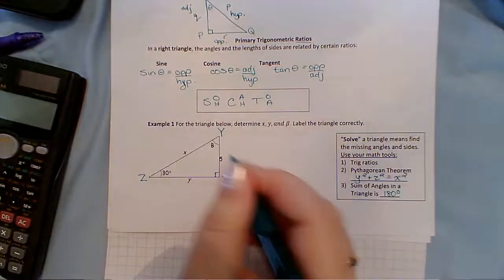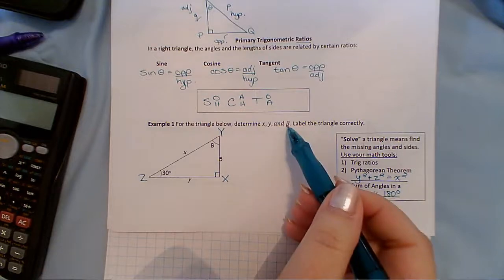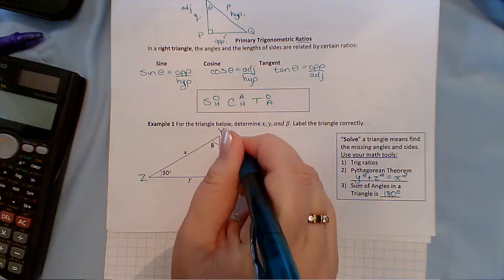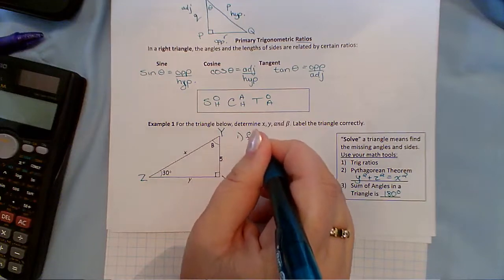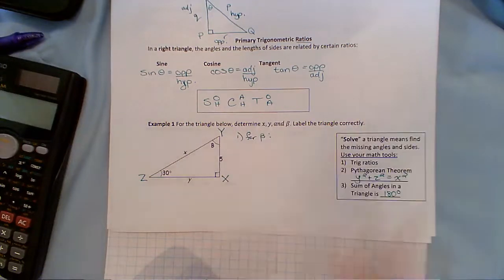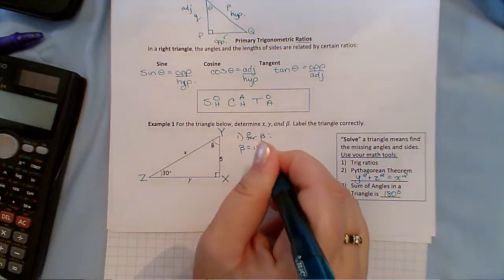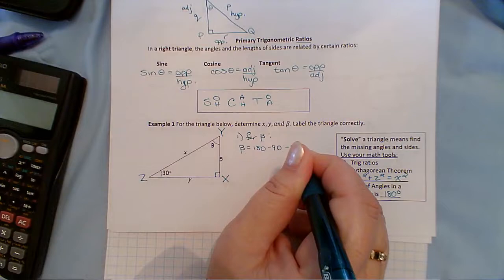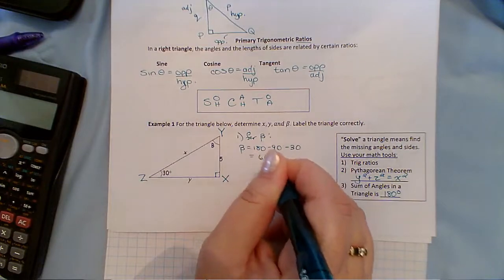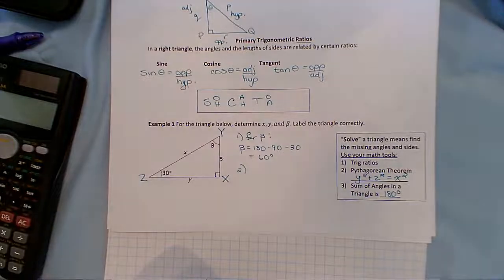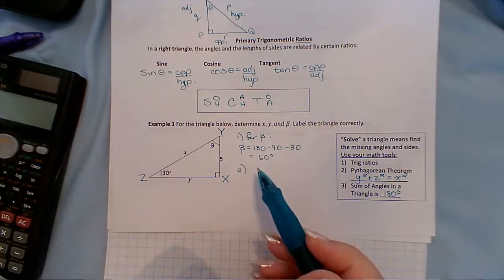So let's go ahead and solve for the things that we're being asked for. We're asked for angle beta. Well, that's the easiest thing to find first, I think. So let's label it: beta. So you're telling the reader what it is that you're looking for. Beta equals 180 minus 90 minus 30. So we got 60 degrees there. That was pretty simple. Get that one out of the way. The second thing we can find, now, the order you find things in does not matter. We just go for what's easiest first.